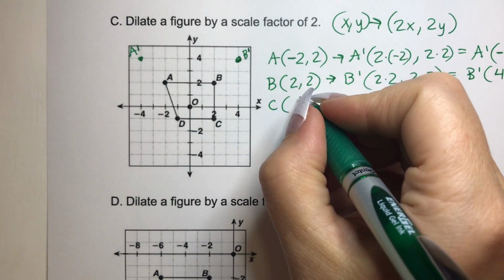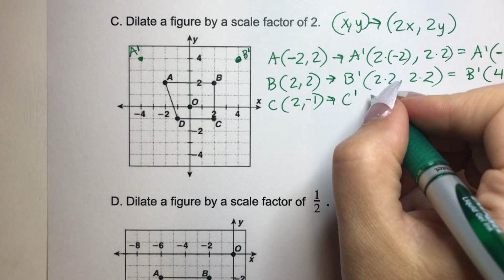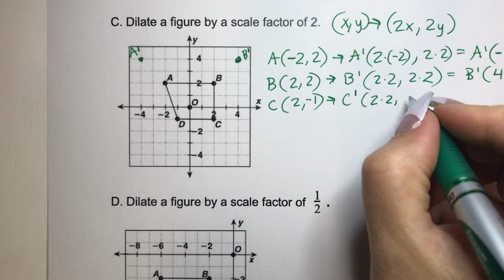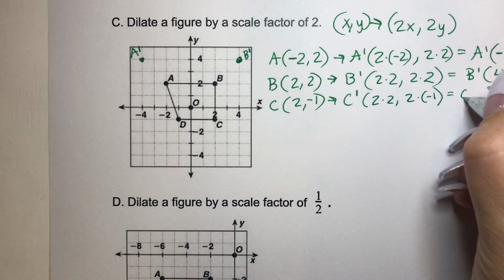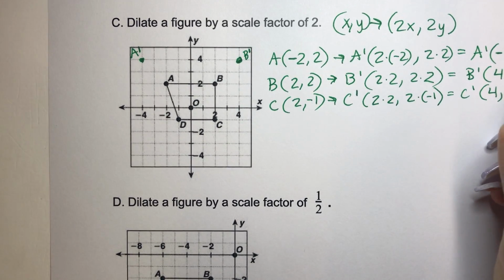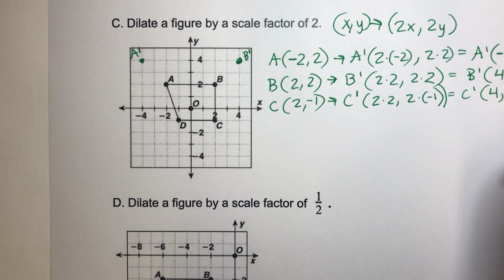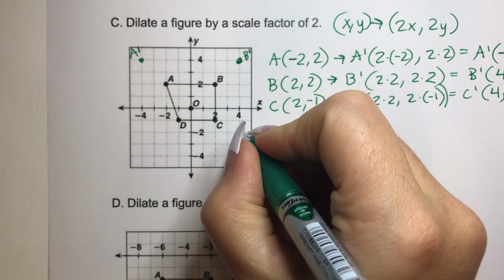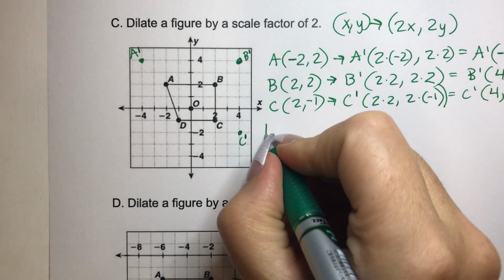Let's go to C. C is 2, negative 1. And we're going to apply that dilation to C prime. 2 times 2 and 2 times negative 1 gives us C prime. 2 times 2 is 4. 2 times negative 1 is negative 2. So we have C prime, which is 4, negative 2, right here. C prime.